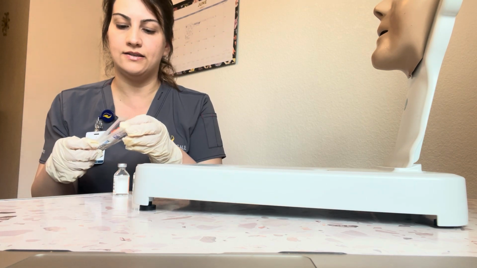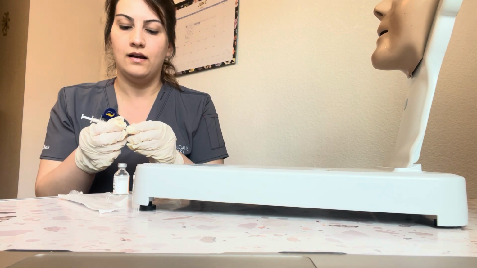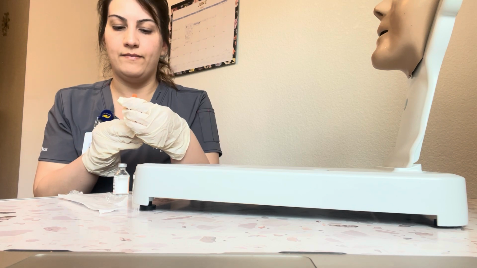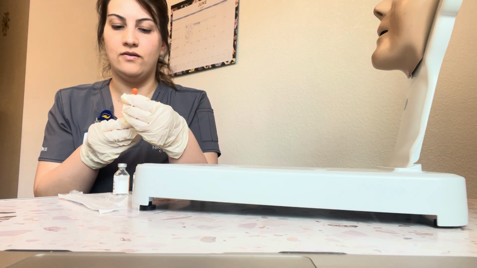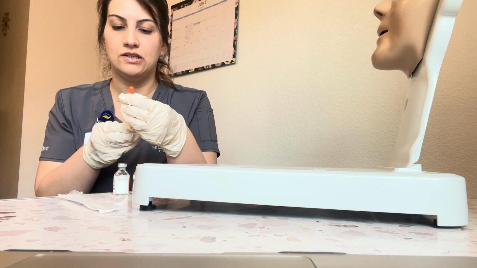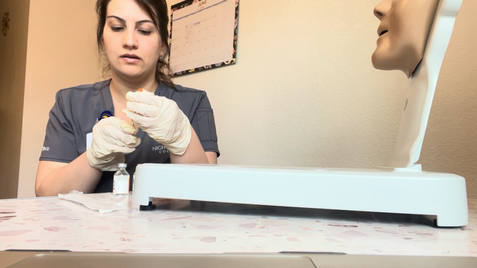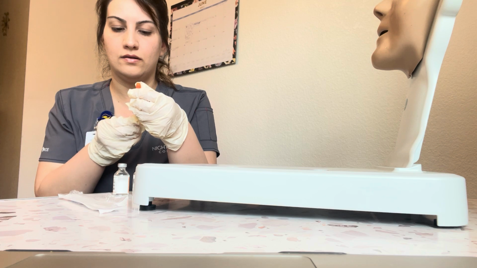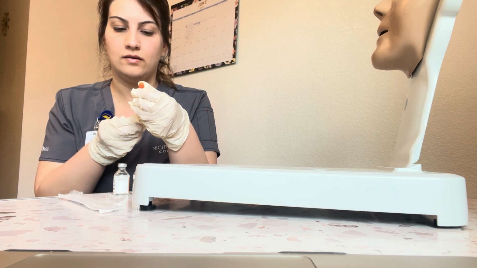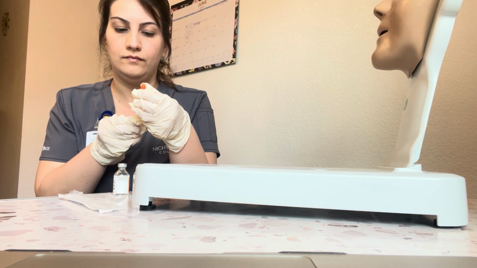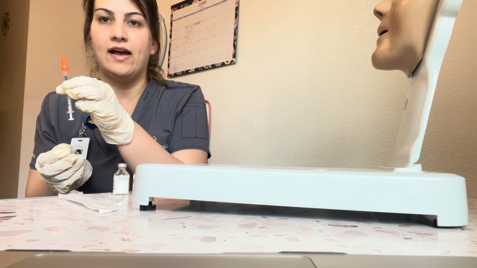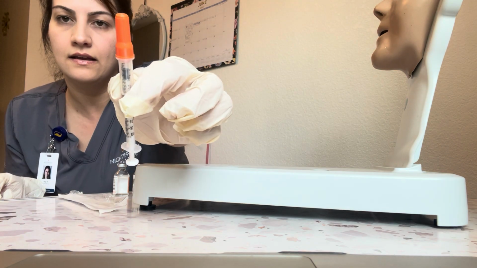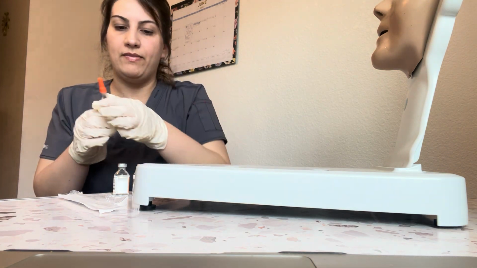So I'm going to get started by getting the 8 units of intermediate. Nurse and I verify against the mark 8 units of air for my patient.